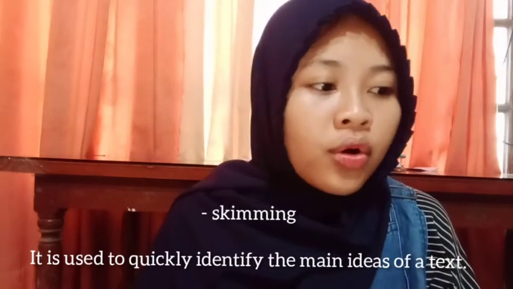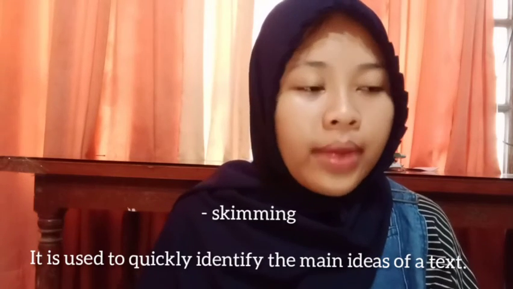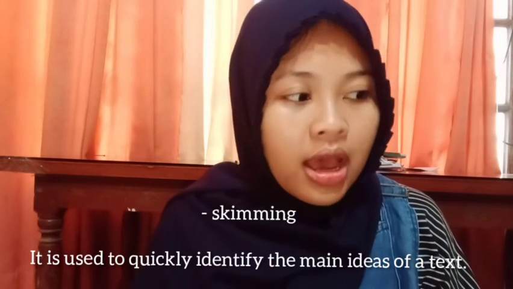And there are 2 types of reading approach: skimming and scanning. I will explain what skimming is. It is used to quickly identify the main idea of a text. Skimming is done at a speed 3 to 4 times faster than normal reading.